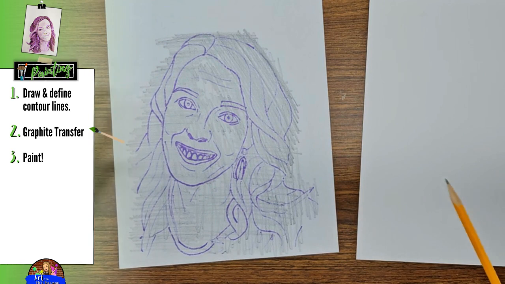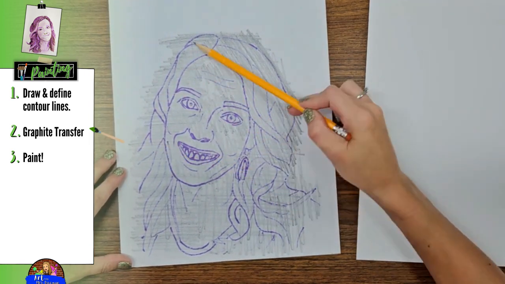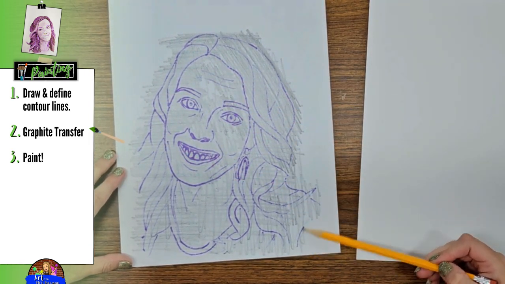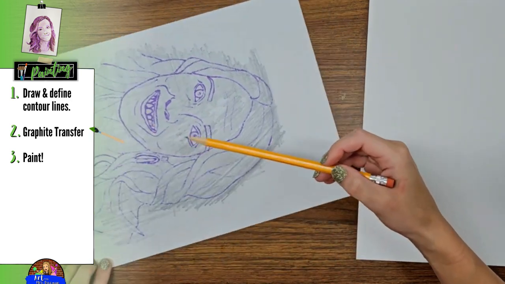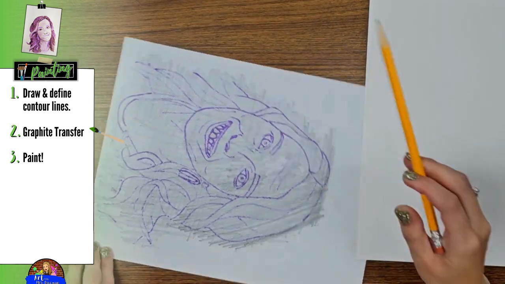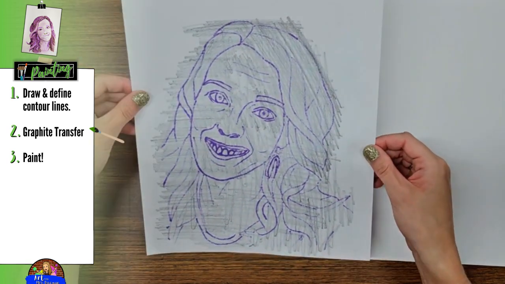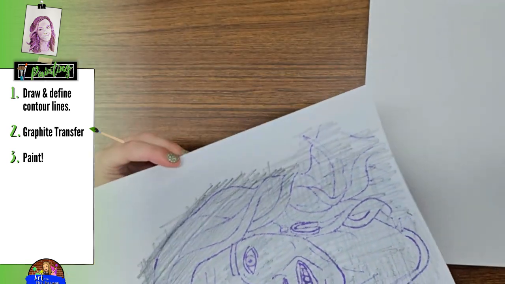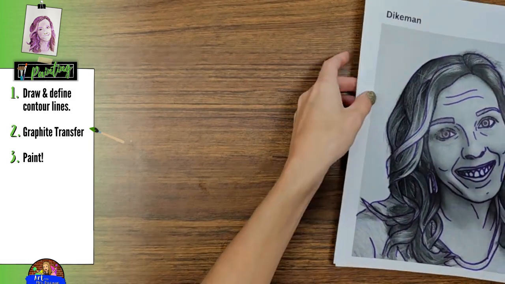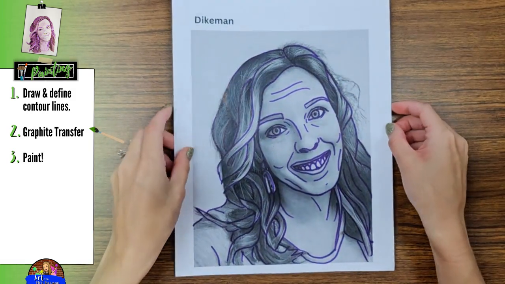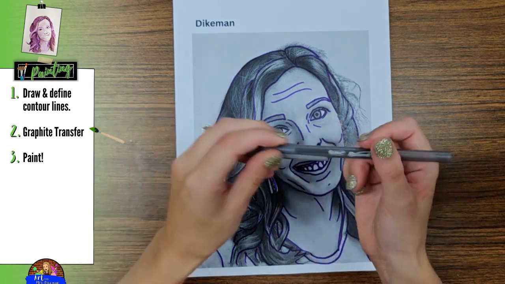Okay, now you may want to go over it with the graphite in all different directions just to ensure that you got every line covered. Here, I missed a little bit down here. Okay, now what we're going to do is you're going to flip your paper so the pencil side is down. Bring your papers together, and now this is where the pen comes in handy.